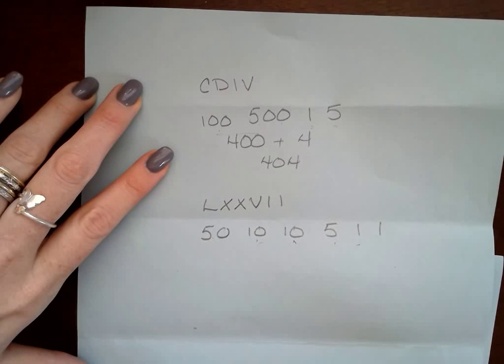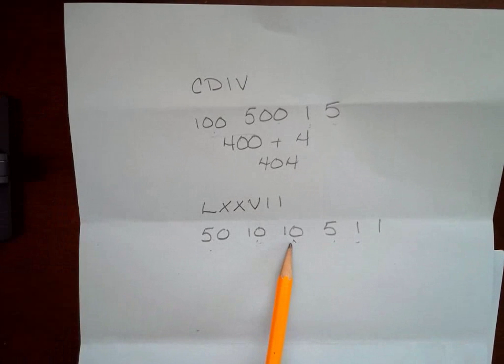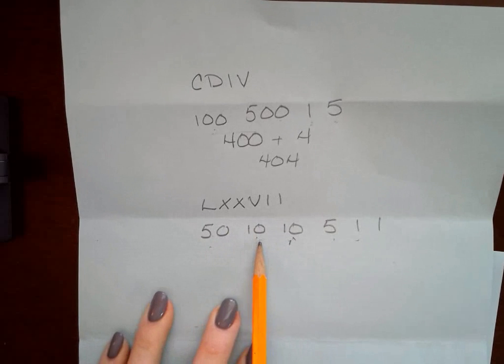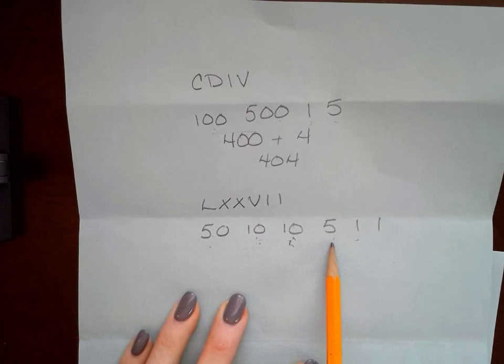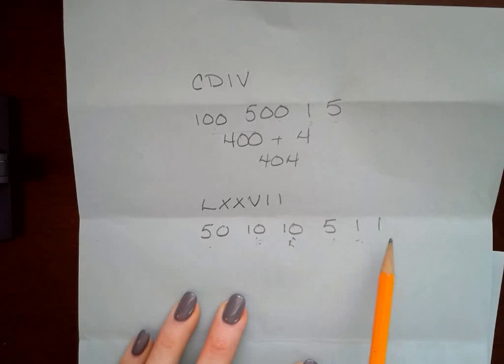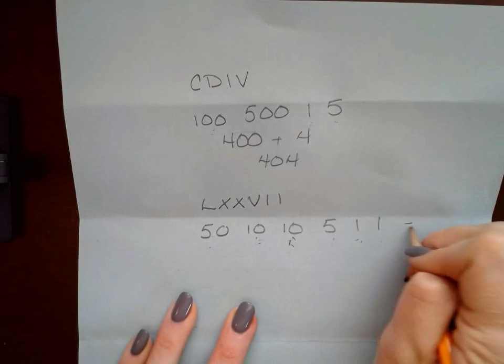So this is great. All we have to do is add up our numerals. 50 plus 10 is 60, plus 10 is 70, plus 5 is 75, plus 1 is 76, plus 1 is 77.